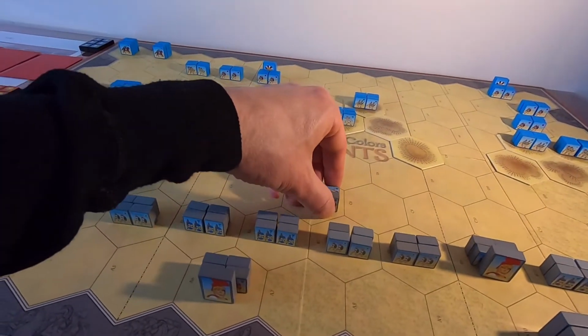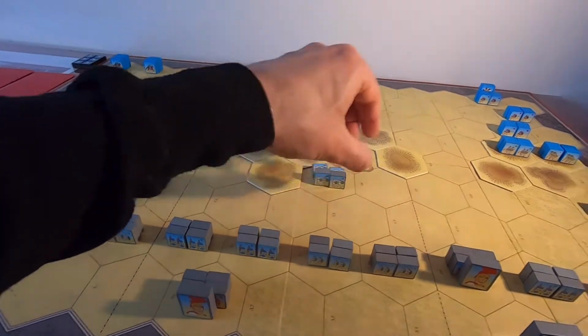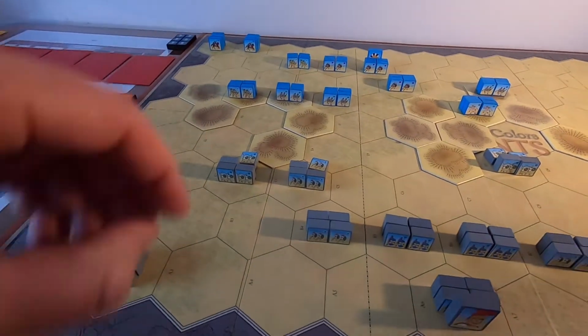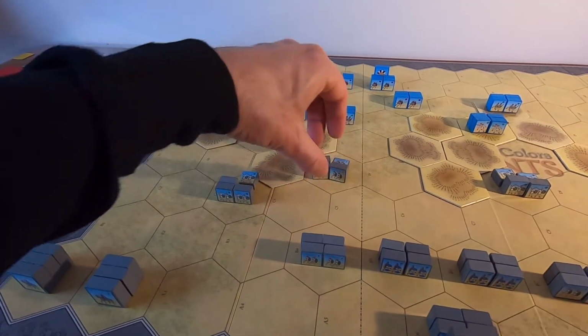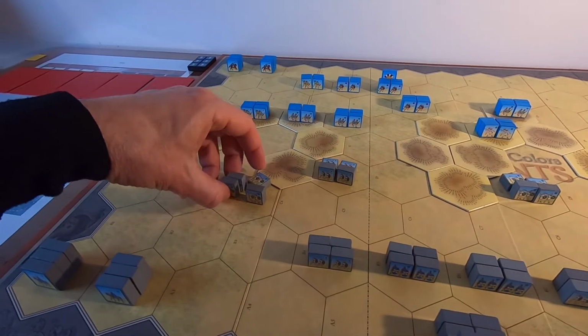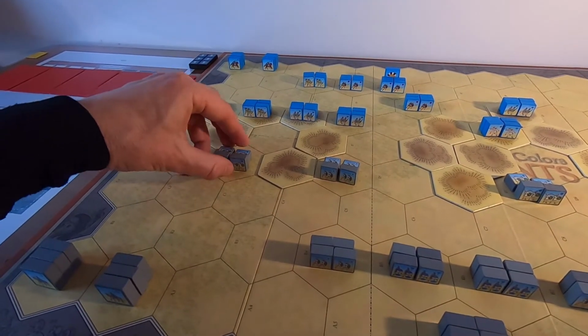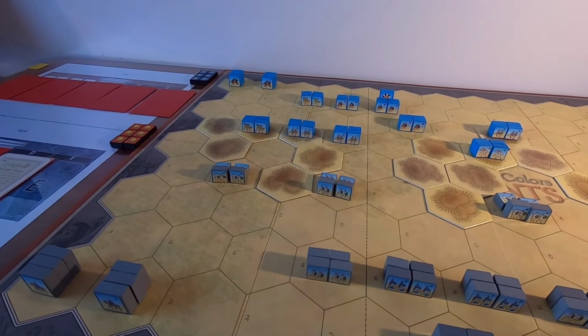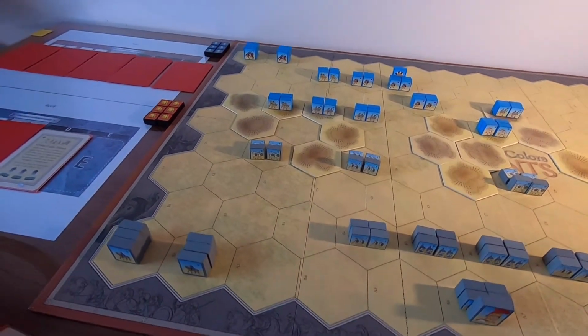These guys will just close the gap. These guys will harass those slingers. And these guys will go to attack the flanking units there who are not supported. That's the plan. So let's see how it goes.